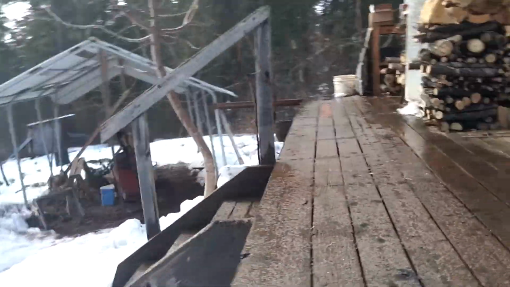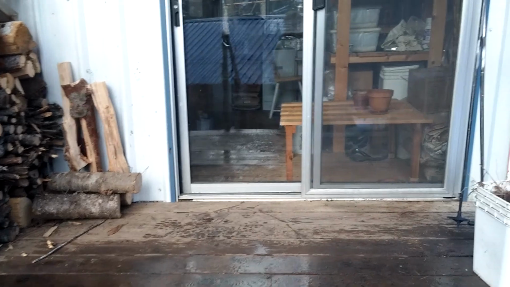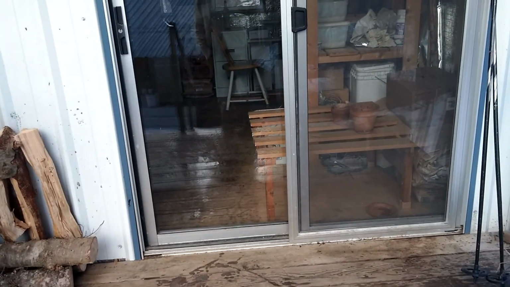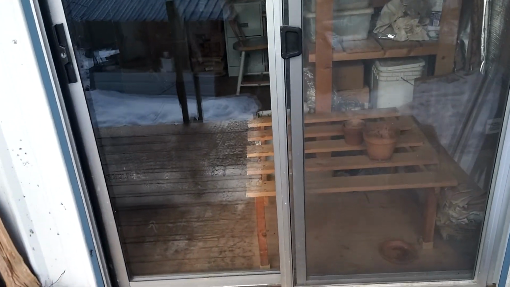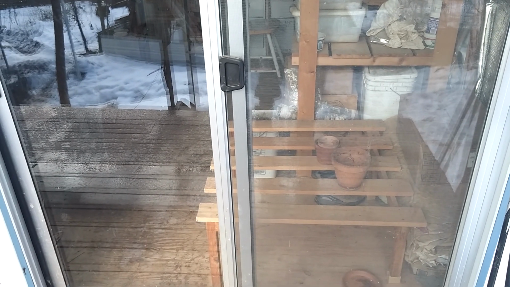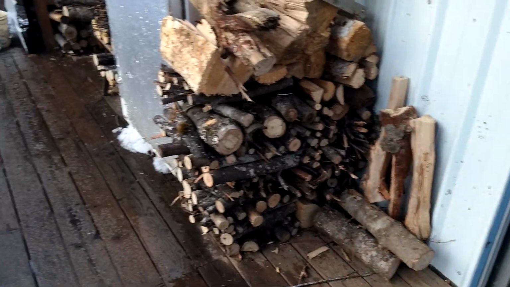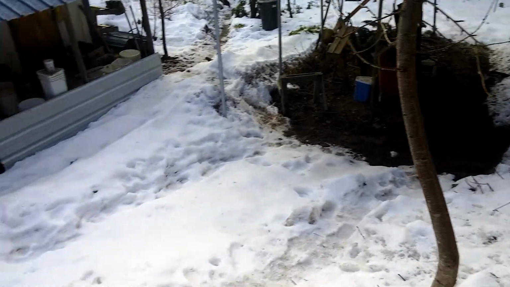So I'll just give you a peek inside this window, where in a few weeks we'll have this table full of our vegetable starts. So it acts as a little greenhouse in there. We can warm it with the wood stove, and that's how we get our vegetable starts going.